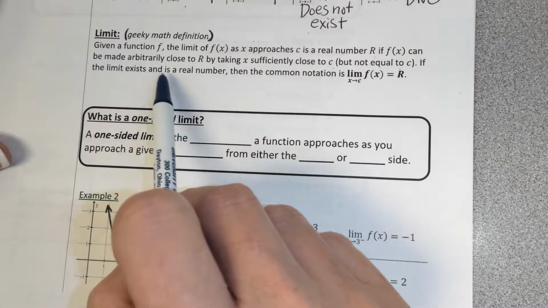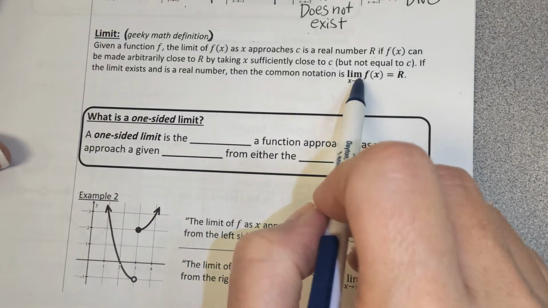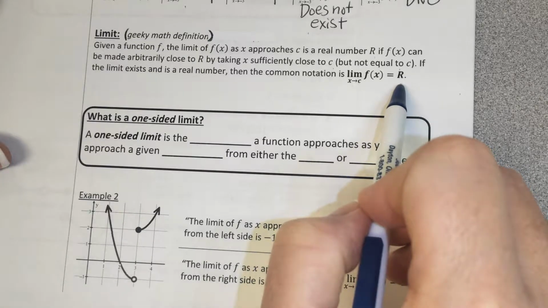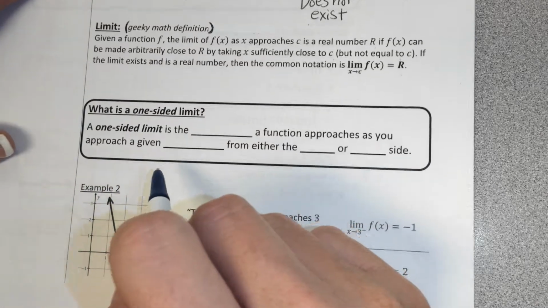If the limit exists and is a real number, then the common notation is the limit of the function as x approaches c equals that number r. Okay? So that's the formal definition of a limit.